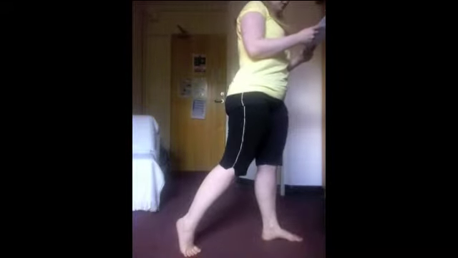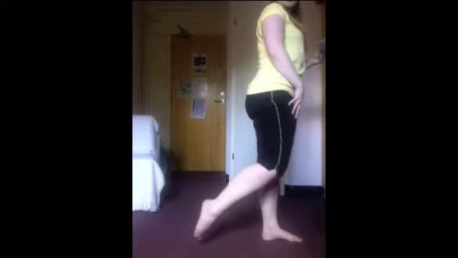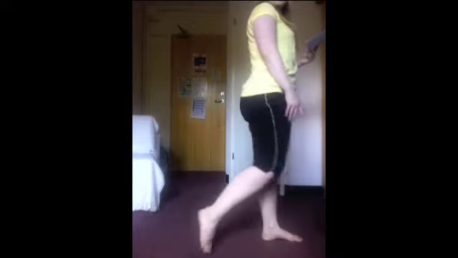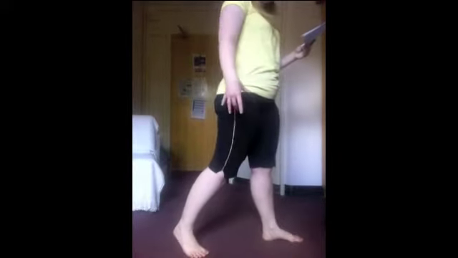And then toe off in initial swing. So toe off is when the toe comes off and it's the start of swing. As soon as your foot's off the ground, that's the start of swing. Your knee is flexed and it continues to flex.